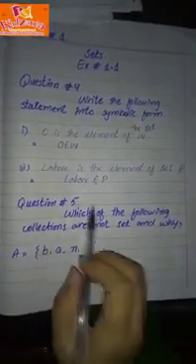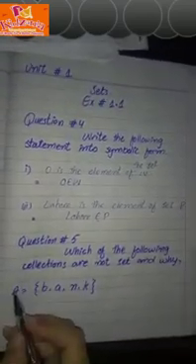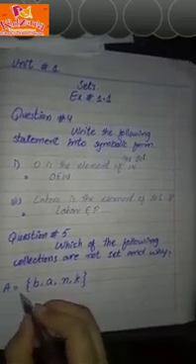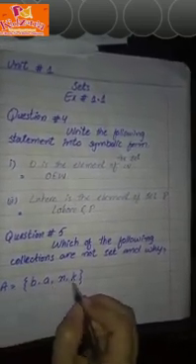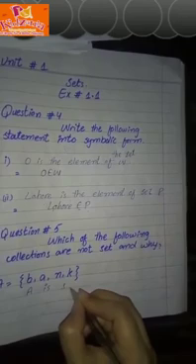So our question number 5 is: which of the following collections are not sets and why? So part 1 is A is equal to {bank}. So A is a set because its elements are distinct.